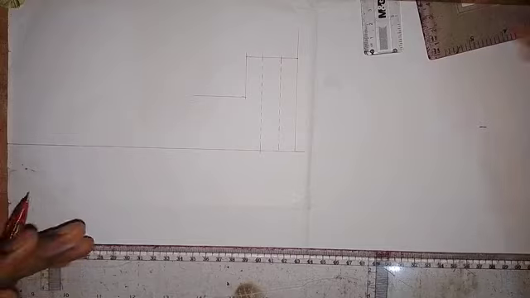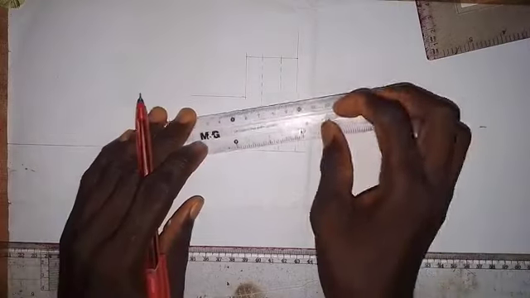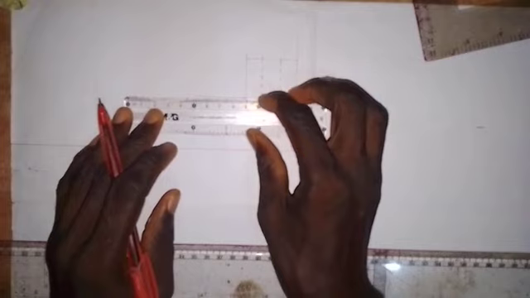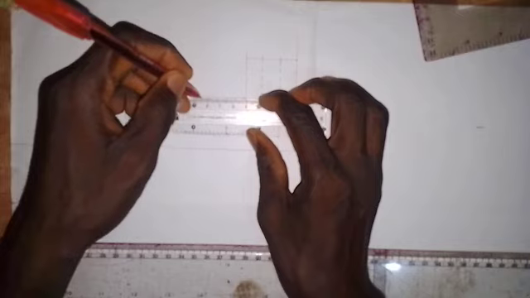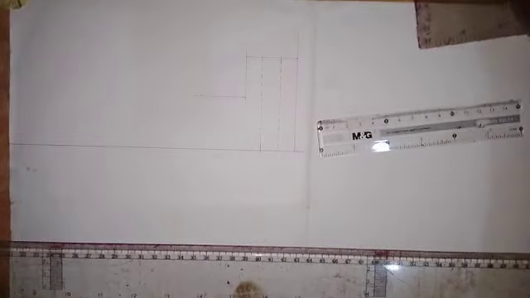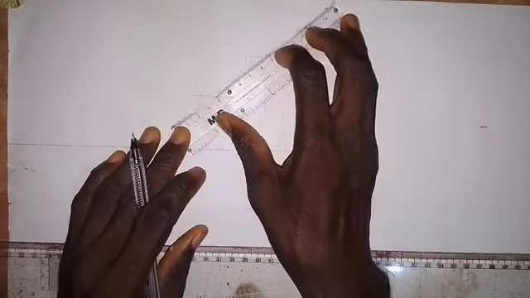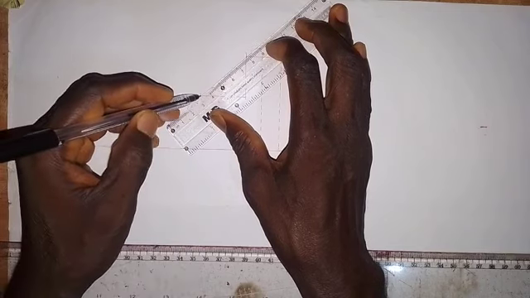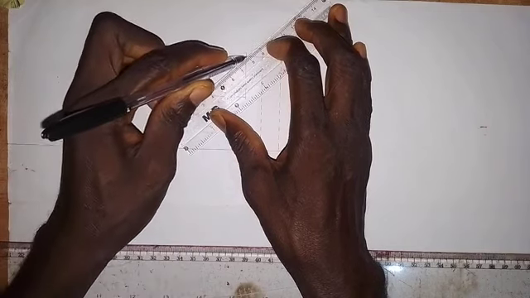So we take 34 millimeters. From this point we take a measurement of 34 millimeters. So this is 30 and this is 34. So we are going to draw the elevation of the web as a triangle. That triangle that we see is the elevation of the web on the object.